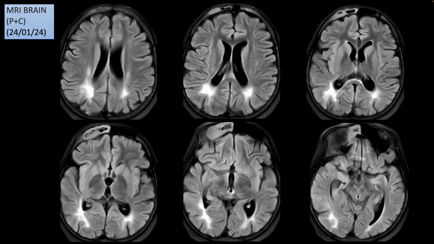Will the spine screening be normal if it is B12? Yeah, the spine can still be normal.